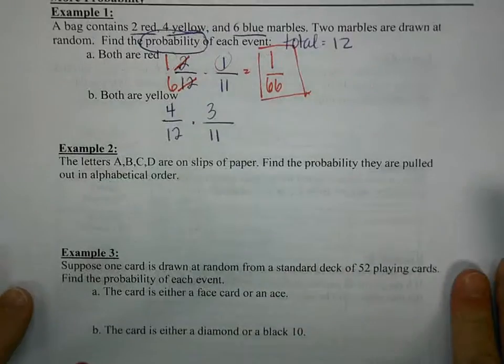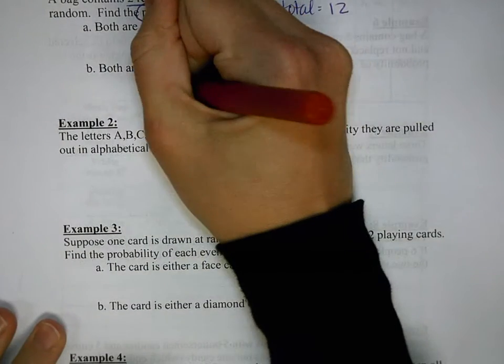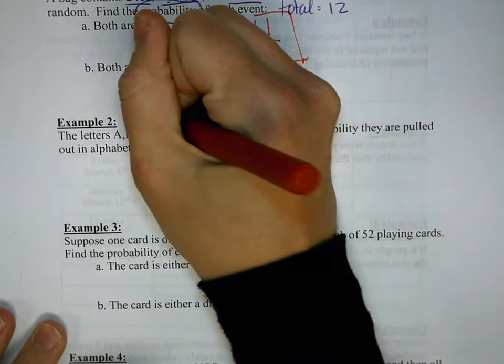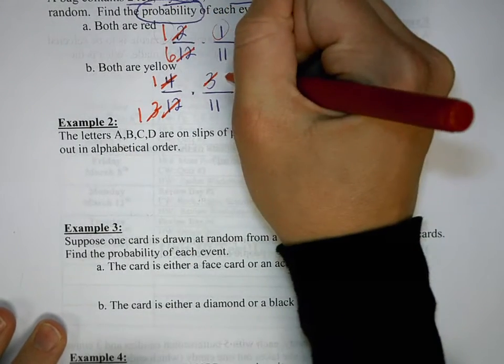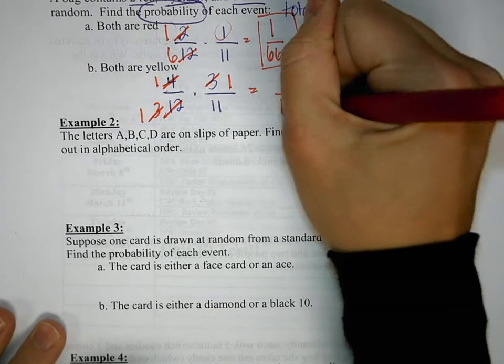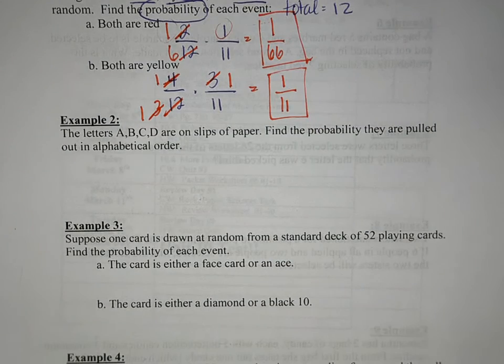Can I reduce? Yeah. Good. Okay, so 4 divided by 4 is 1. 12 divided by 4 is 3. Then I still have those 3's. 3 divided by 3 is 1. This 3 is 1. And we multiply, and I get 1 over 11. Questions? Okay, example 2.